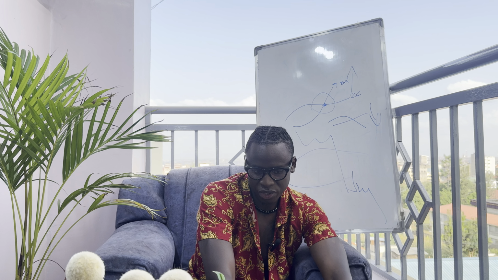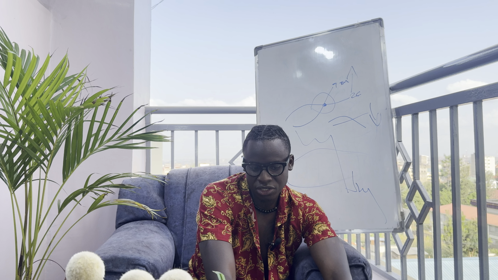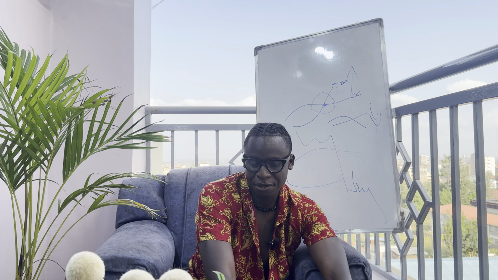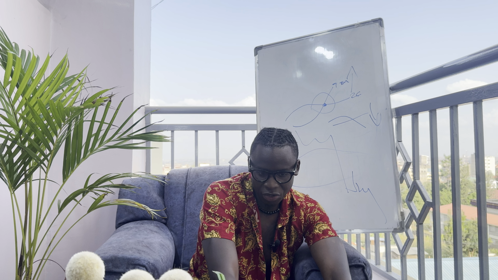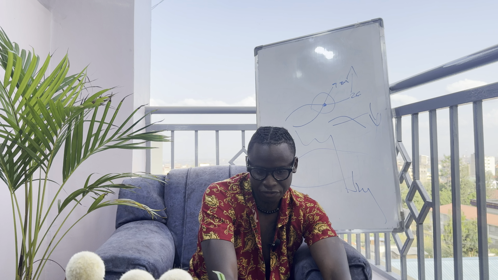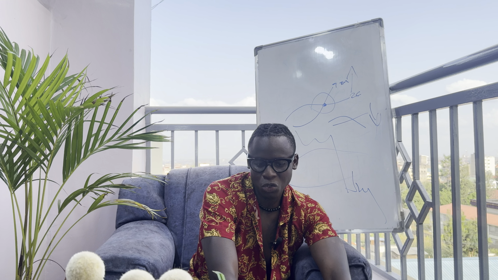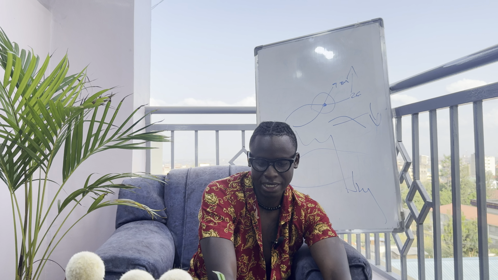And you see now here we have something that looks like a cloud. There is an upper cloud and a lower cloud. The upper one is called the leading span A, and the lower one is called the leading span B. You can also see what happened here. We had a crossover over here, where the Tenkan Sen crossed above the Kijun Sen, and it gave us a buy signal.